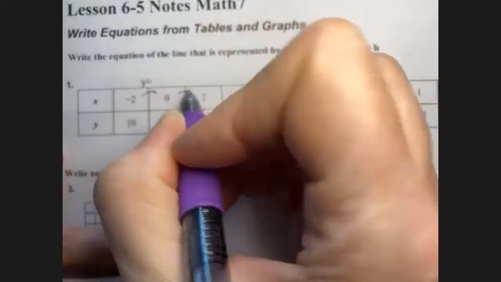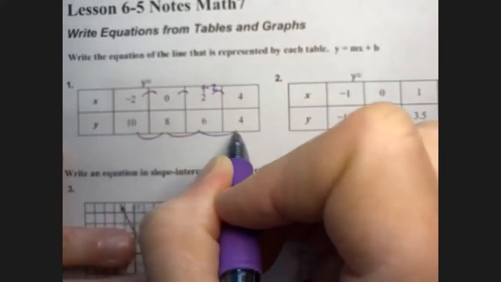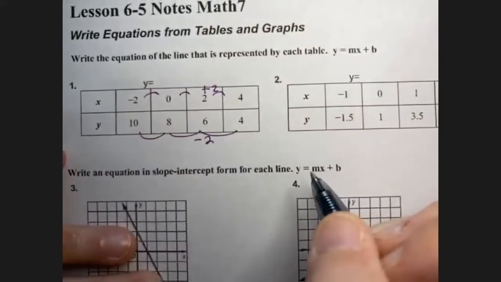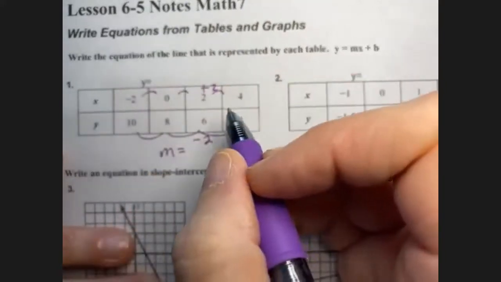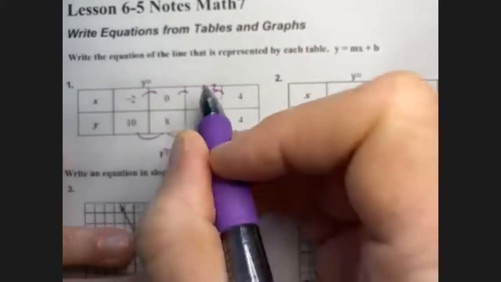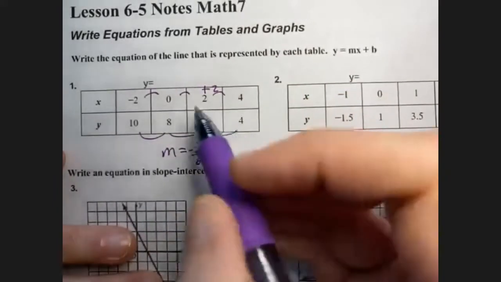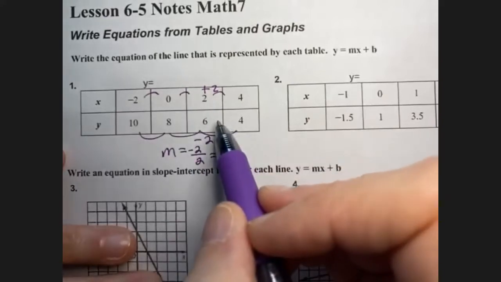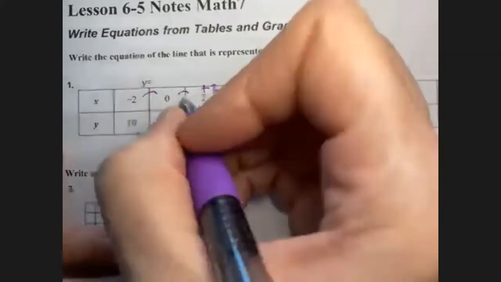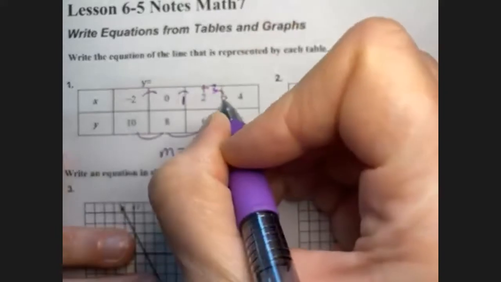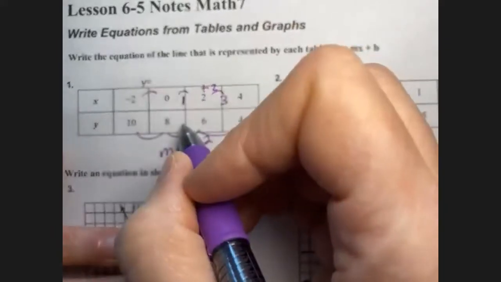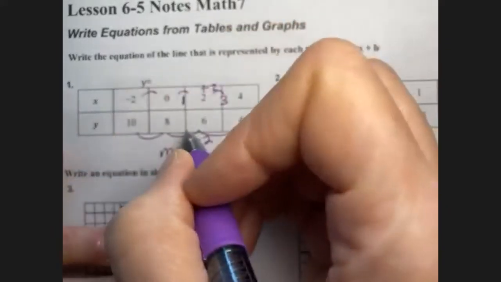So x is increasing by 2, plus 2. Y is decreasing by 2. That's a negative 2. So my m, my slope, is a change in y, negative 2, over a change in x, positive 2. This would be a negative 1. And if you notice, the graph is going to skip. I could put 1 and 3 in here and just set them in between. And that's okay to do.